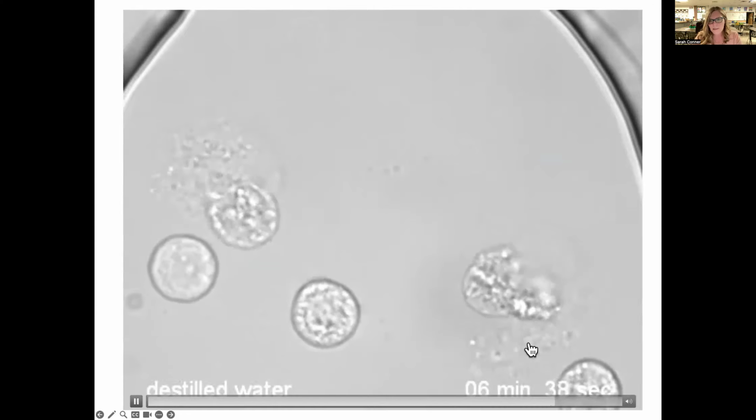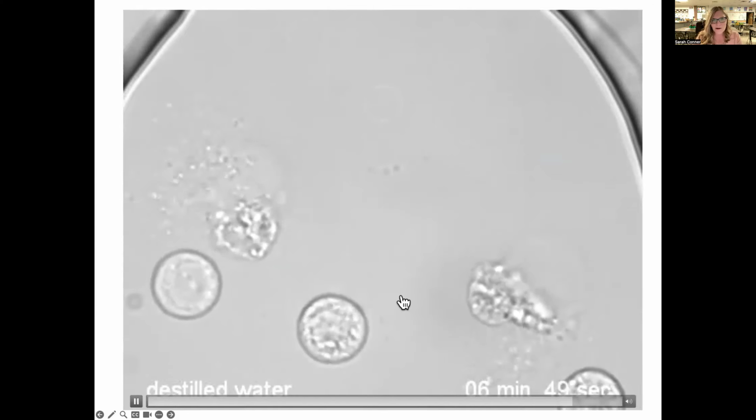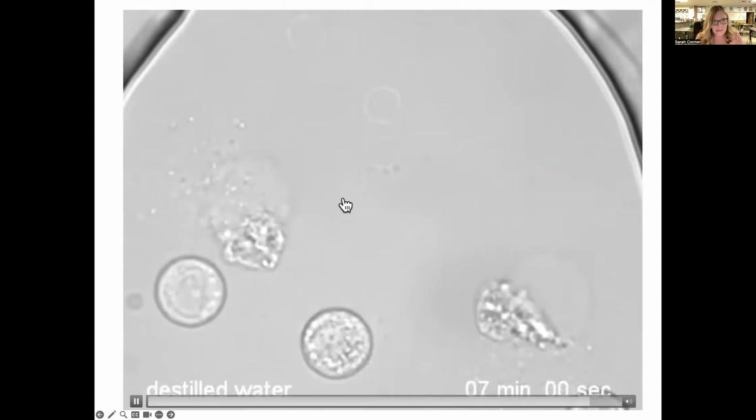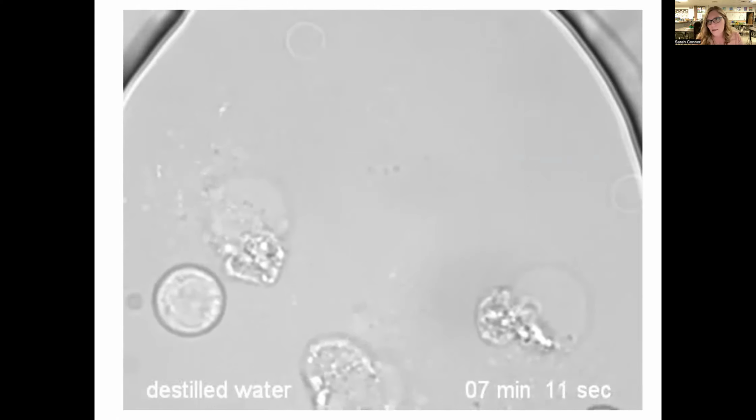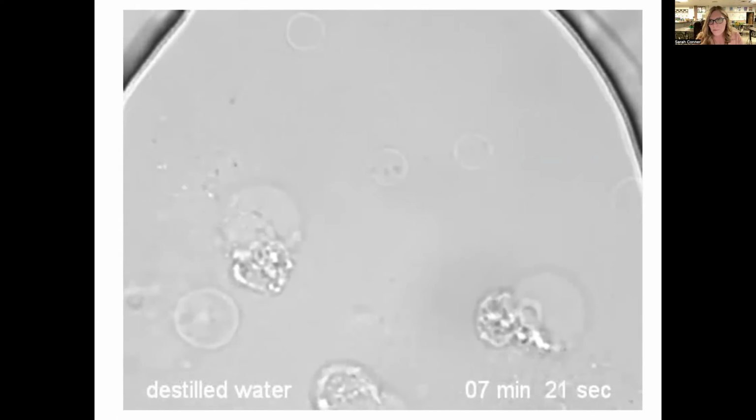So hopefully that makes sense. It's kind of cool. There it goes, breaking apart. Hopefully that makes a little bit more sense. Again, this is hypotonic. So I always remember hypo blows.